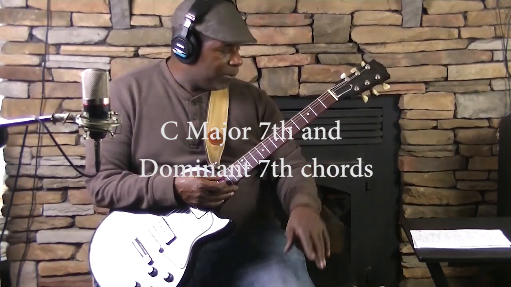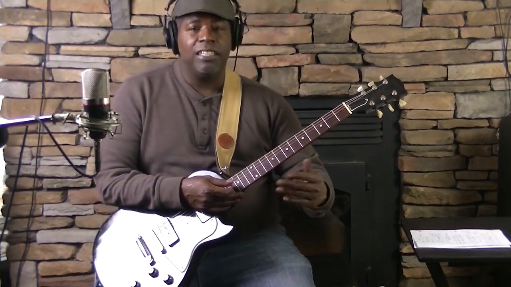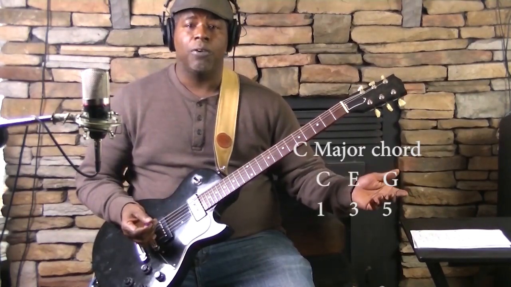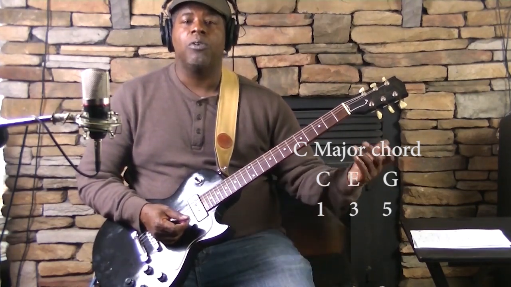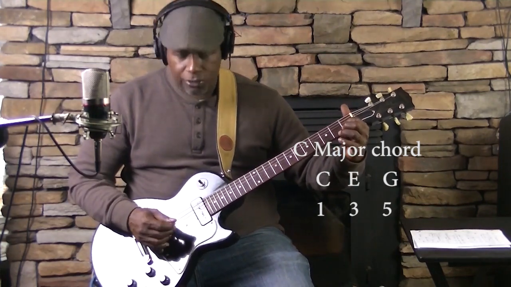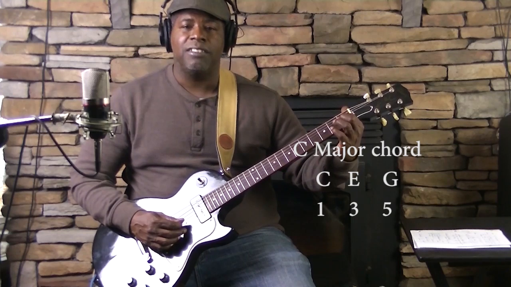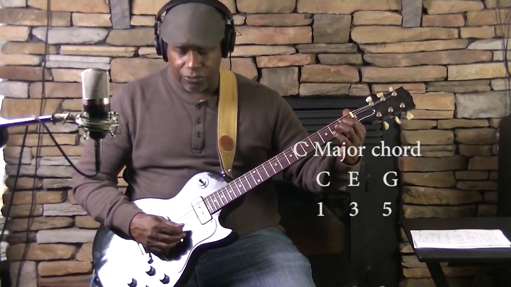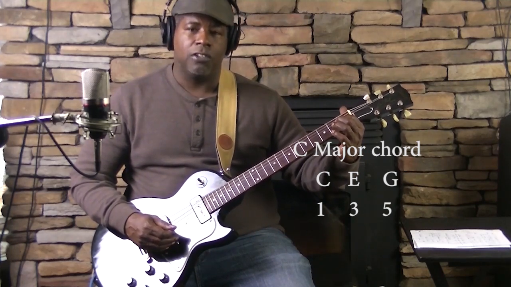Okay, so now we're going to move on to the C major chord. If we start with our 3-note version of the C major chord with our root note at the 1st fret on the B string, starting with the G string, we're playing the G string open, we're playing the C root note at the 1st fret on the B string, and we're playing the E string open. So that's a 3-note version of the chord.